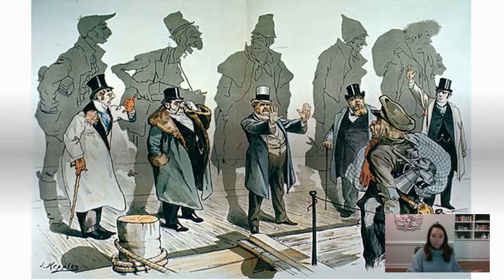If you fast forward 10 years, this was also done by Joseph Keppler in 1890 or 1890-ish. This is a little bit different. So here we have an immigrant that is coming off of the boat, and standing in front of him are these industrialists, right? They're dressed very well. They've got their top hats. They obviously come from money. And what you see here is they're telling him to stop. No, you can't come. But then you have these shadows behind them.